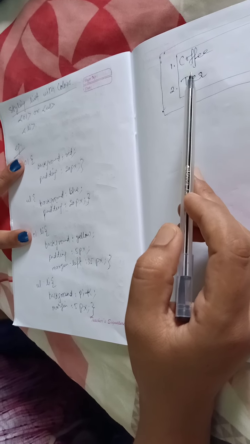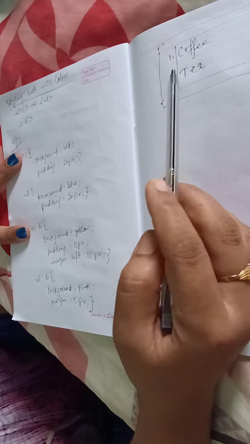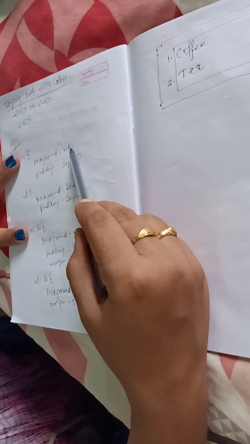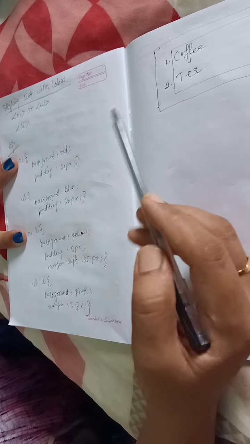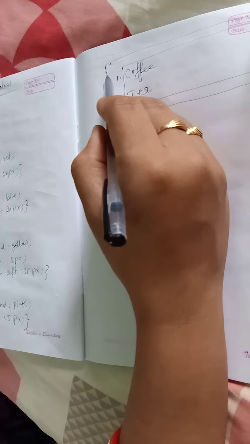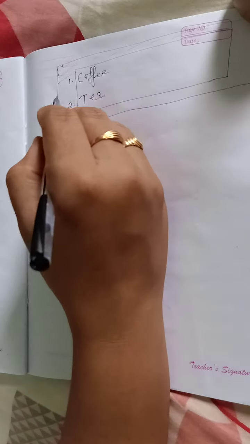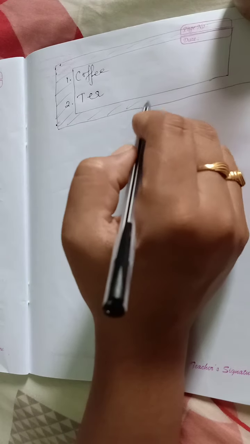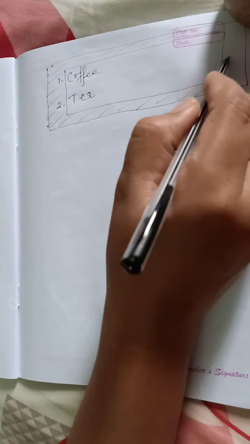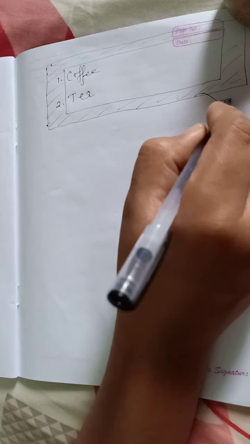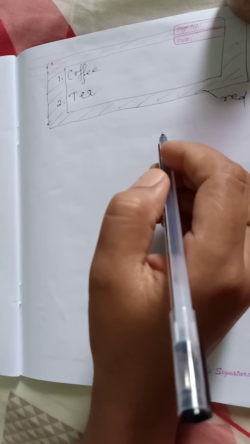This one is for the ordered list, this one is for the ordered list items. Here we have mentioned the background will be red, padding is 20 pixels. So these places will be of red color.